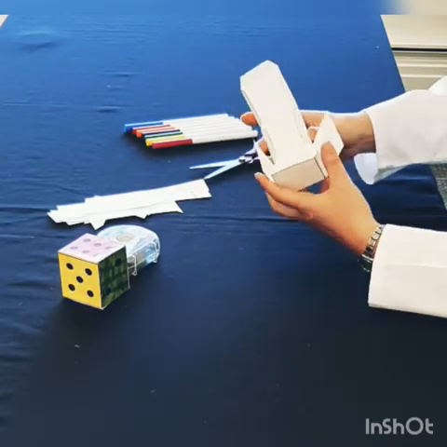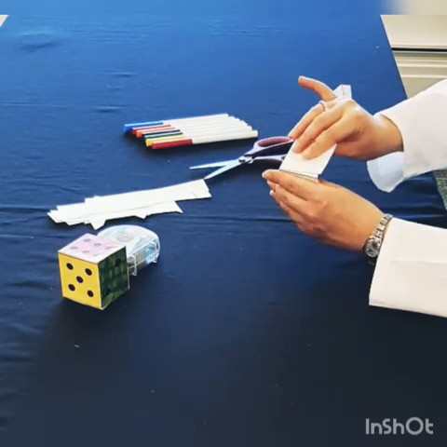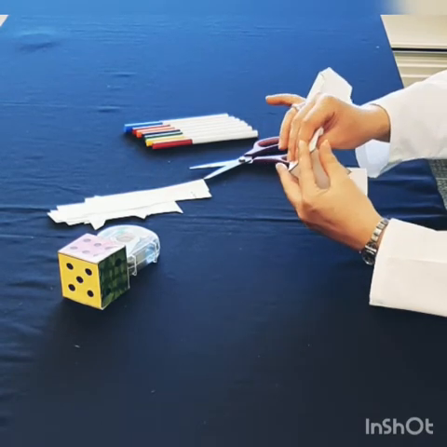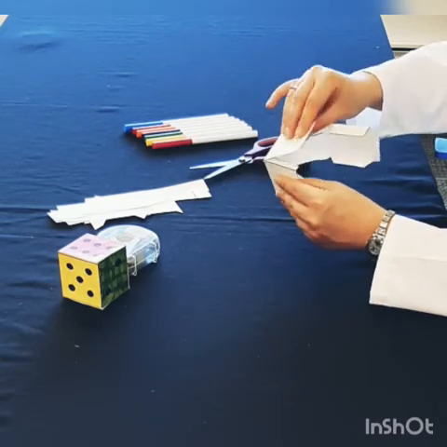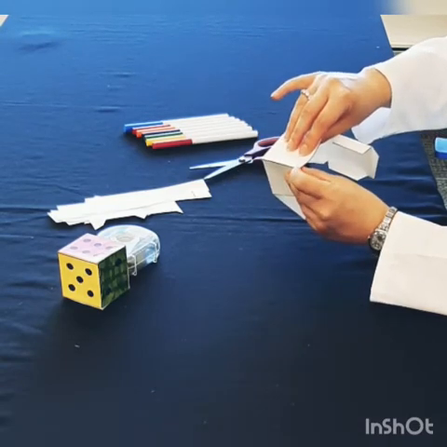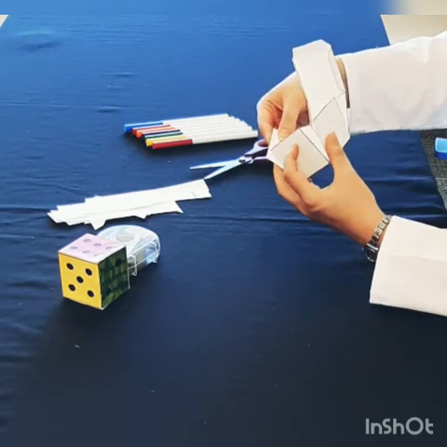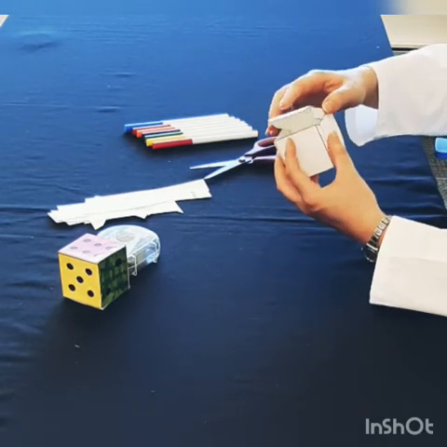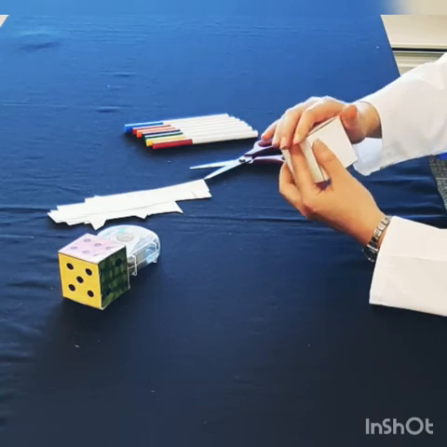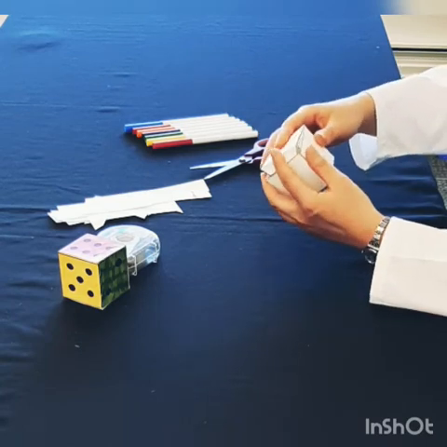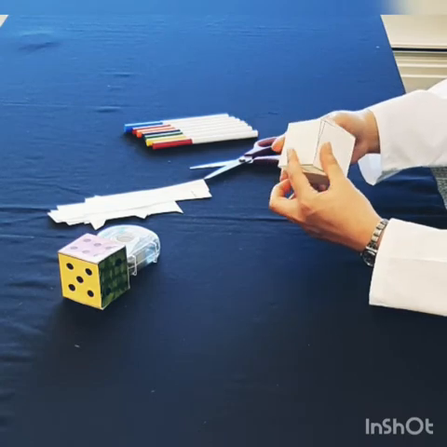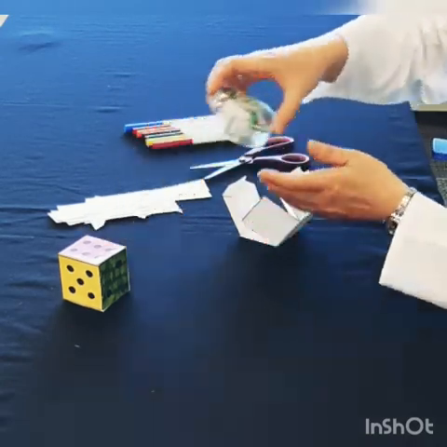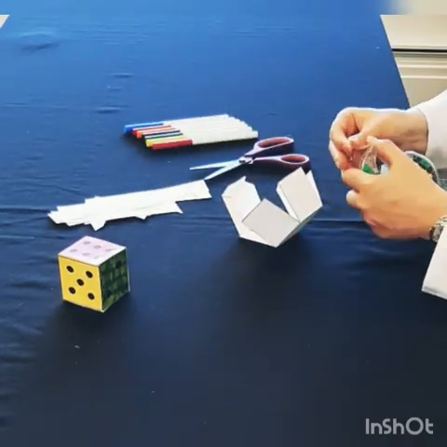And now you can either use tape or glue to fold in the squares and attach them like this to the tabs, okay? So it'll just fold in like this. Glue is a bit trickier because you may have to hold it until it dries. It may be easier just to use some tape. That's what I did with mine.